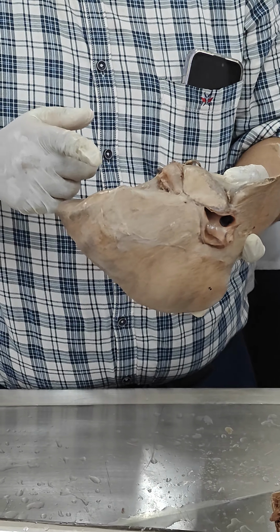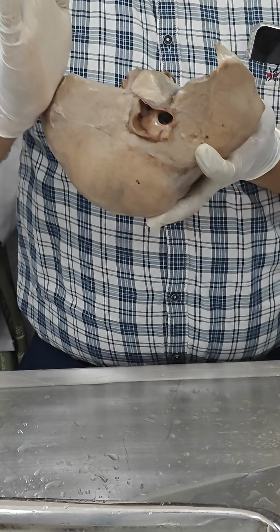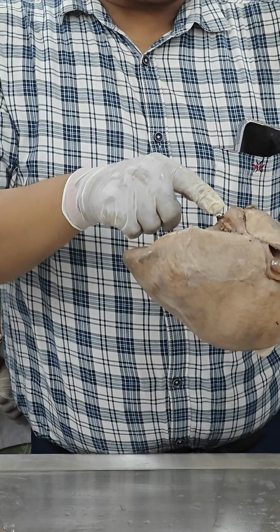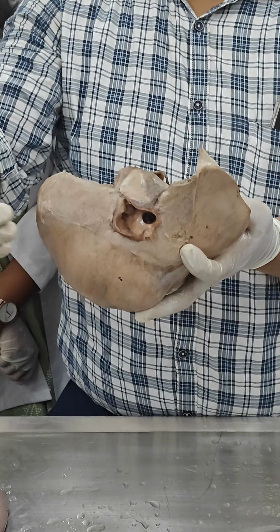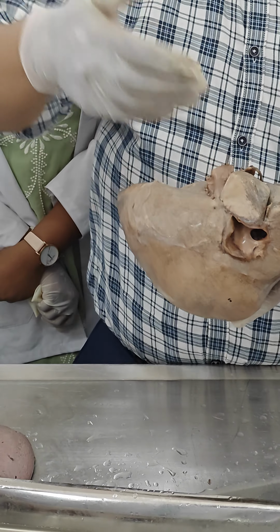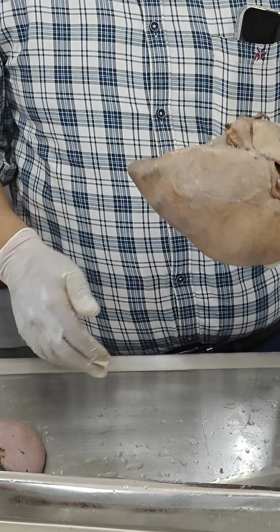Then what they ask is the boundary. See the triangular area. At the apex, there is the right triangular ligament that extends from the liver to the diaphragm. At the base, there is the inferior vena cava. Then what is above? The superior coronary ligament, which is reflected from the liver to the diaphragm. What is below? The inferior coronary ligament, which is reflected from the liver to the kidney below.